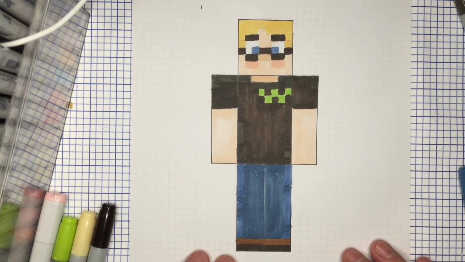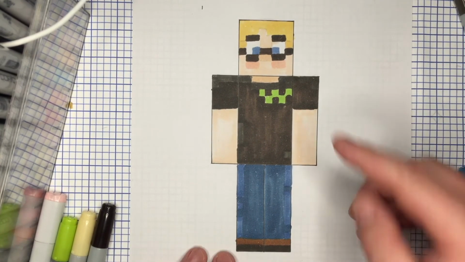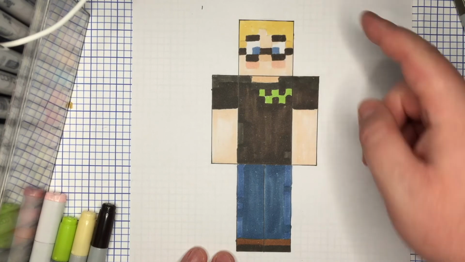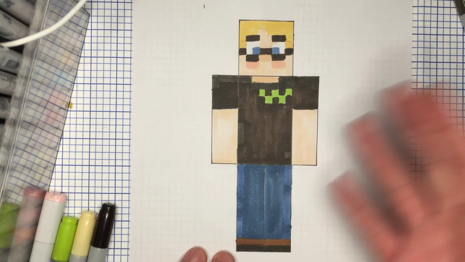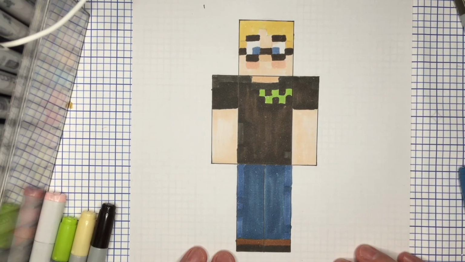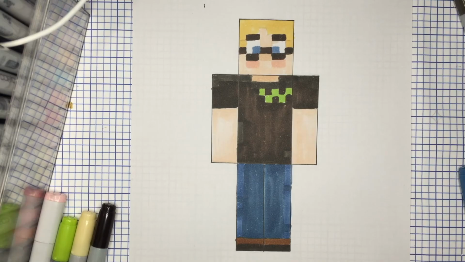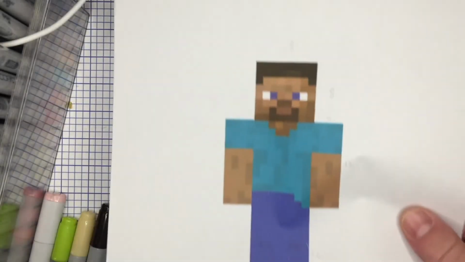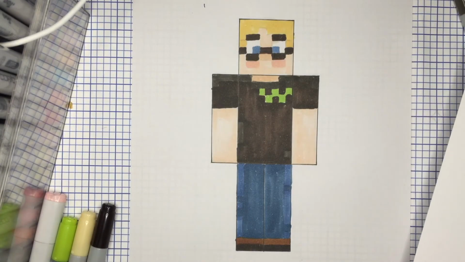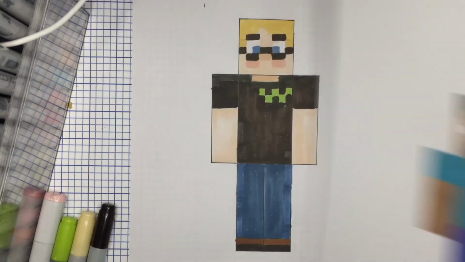So basically making a Minecraft character, just pick out your key features. For me: blonde hair, blue eyes, glasses, my YPAR t-shirt, and just generic pants and shoes. And put a little bit of colour variation in, and you should be all good to go. I hope you enjoyed that one. And just for comparison, here's Steve, here's me, Steve, and me.